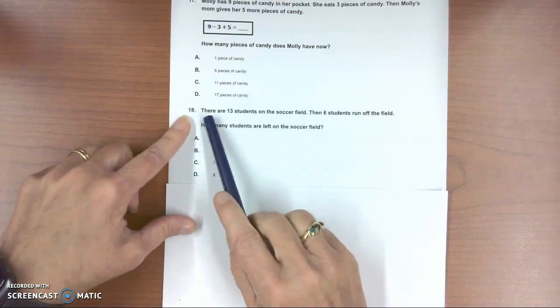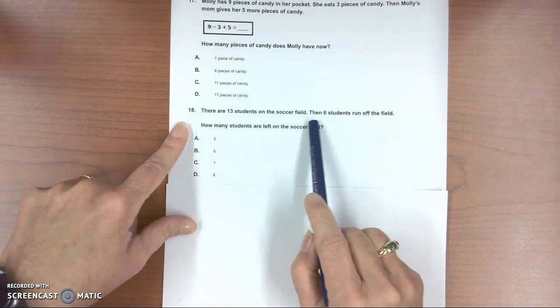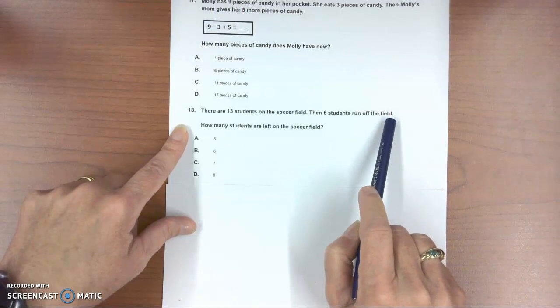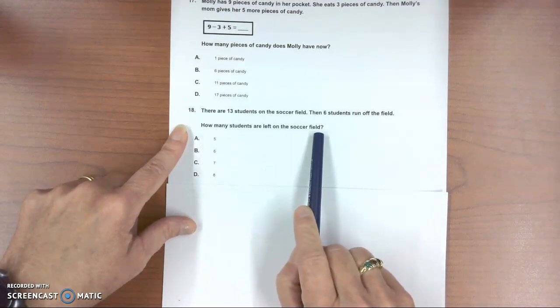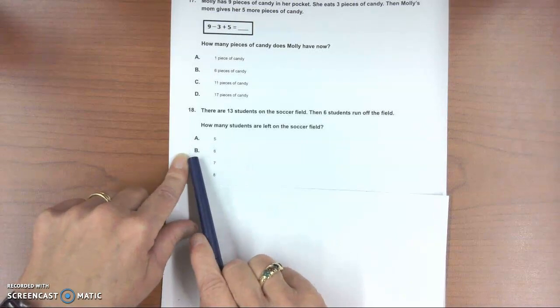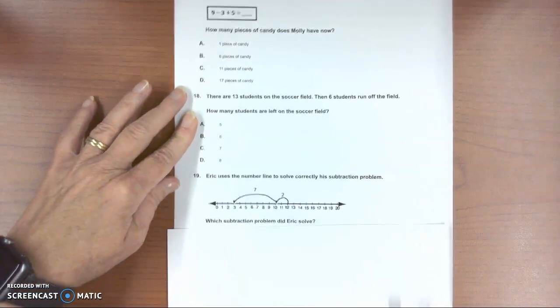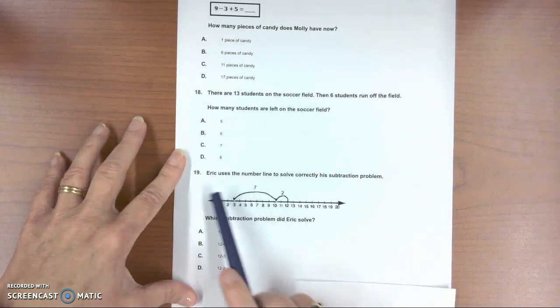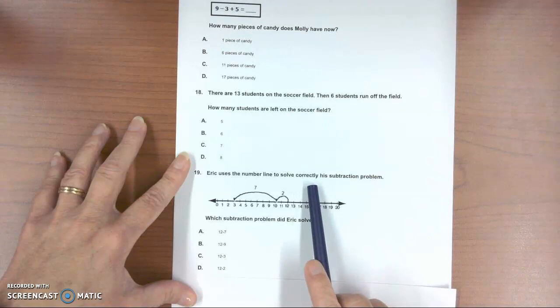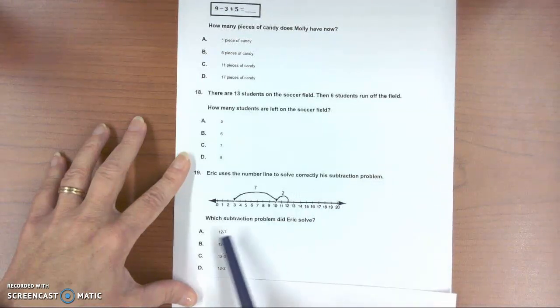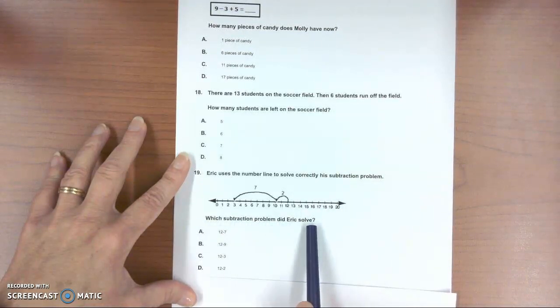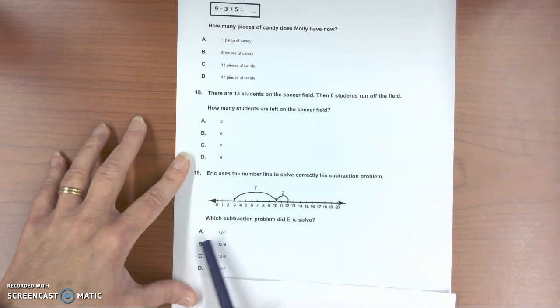Number 18. There are 13 students on the soccer field. Then 6 students run off the field. How many students are left on the soccer field? A, 5, B, 6, C, 7, D, 8. Number 19. Eric uses the number line to solve correctly his subtraction problem. Which subtraction problem did Eric solve? A, 12 minus 7, B, 12 minus 9, C, 12 minus 3, D, 12 minus 2.